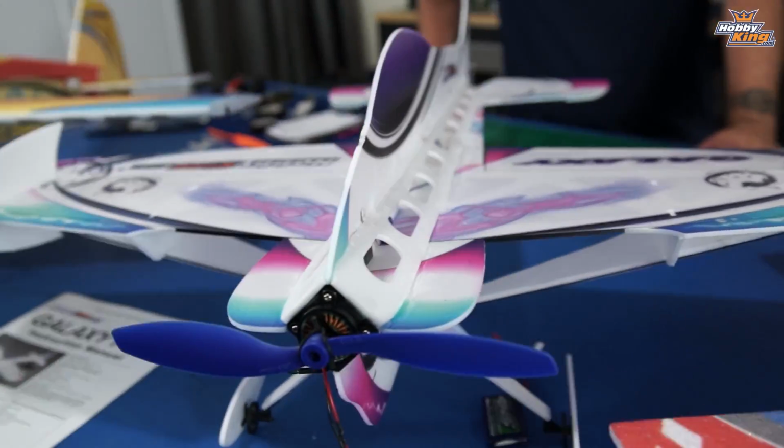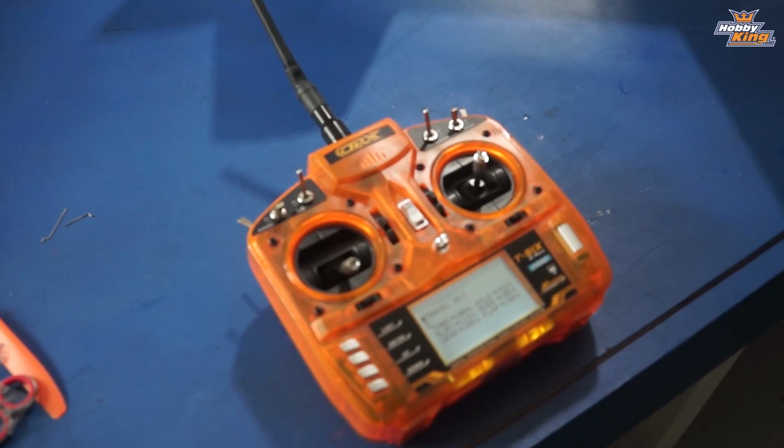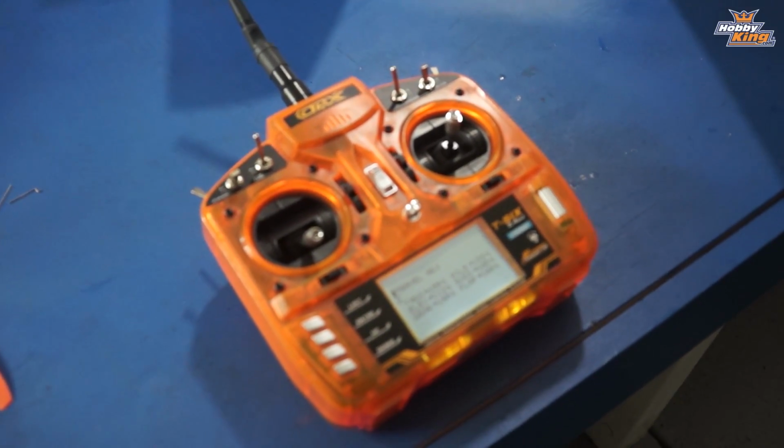All right, we've got the Galaxy set up here to show you the next part of this equation, which is setting up the radio. We're going to fine tune it and refine it. So what we're going to do is work on the travel adjust and/or the endpoint adjustments if you have Futaba.